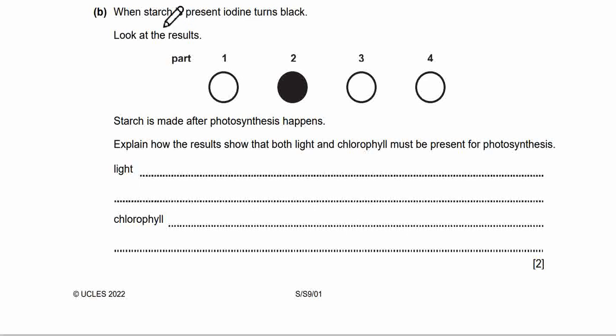Question B. When starch is present, iodine turns black. Look at the results, parts 1, 2, 3, 4. Starch is made after photosynthesis happens. Explain how the results show that both light and chlorophyll must be present for photosynthesis.